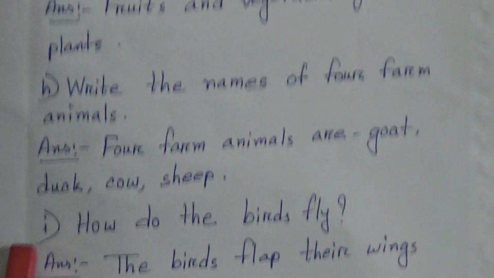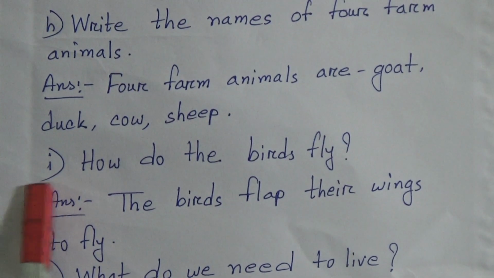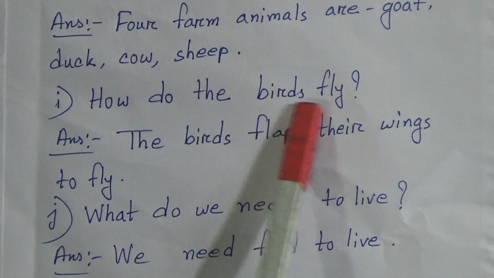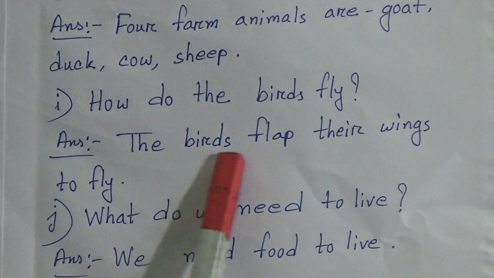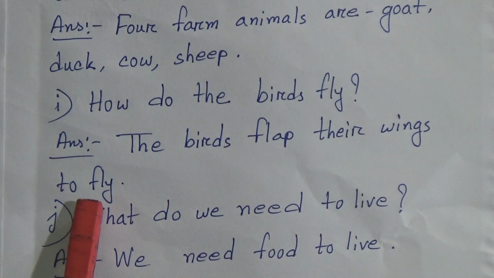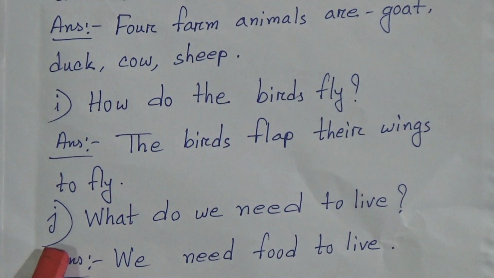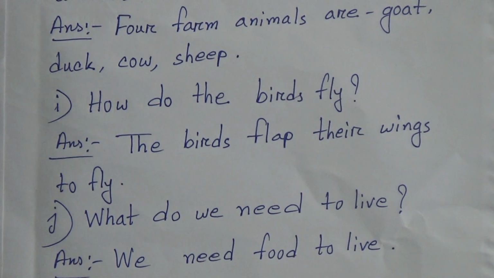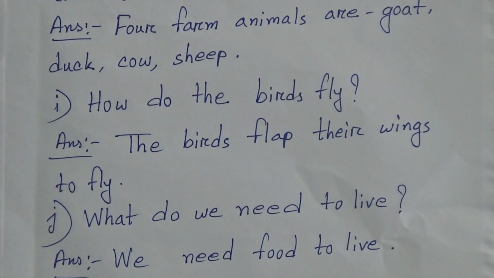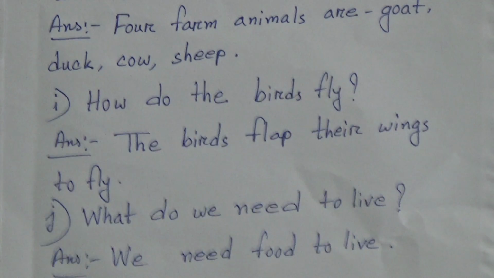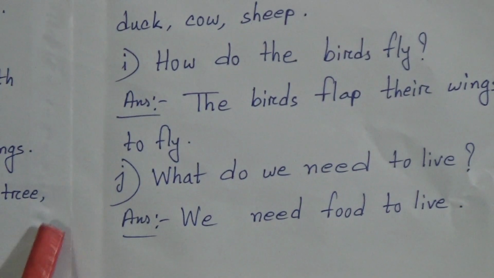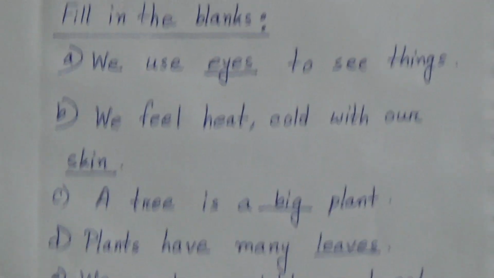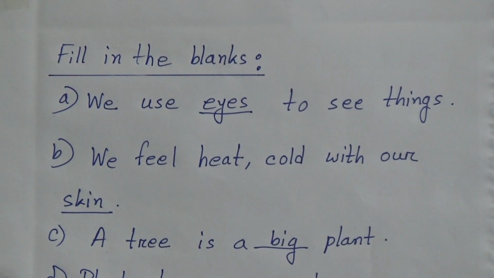I number question is here, how do the birds fly? Answer is, the birds flap their wings to fly. J number question is here, what do we need to live? Answer is, we need food to live. I have finished question answer. Now we will do filling the blanks. We will practice filling the blanks here all together.